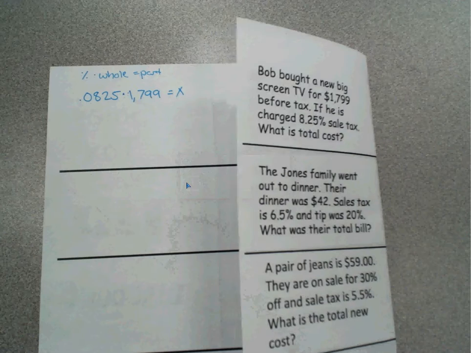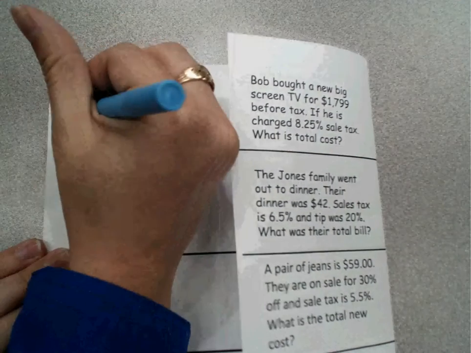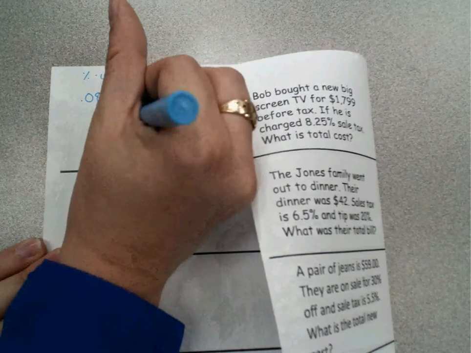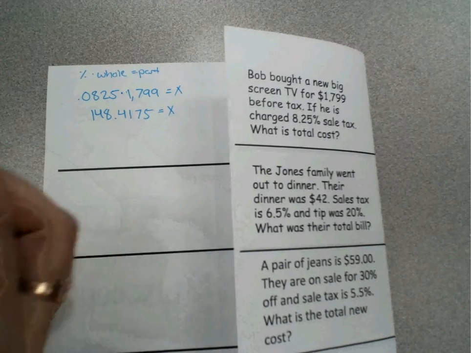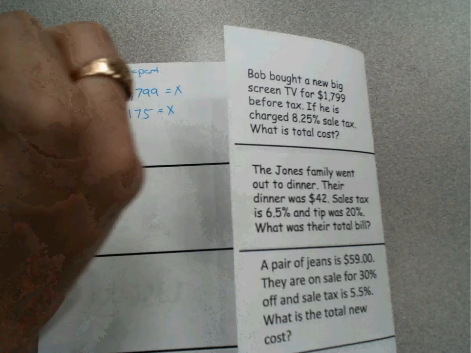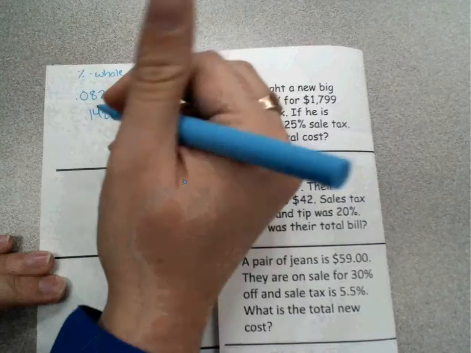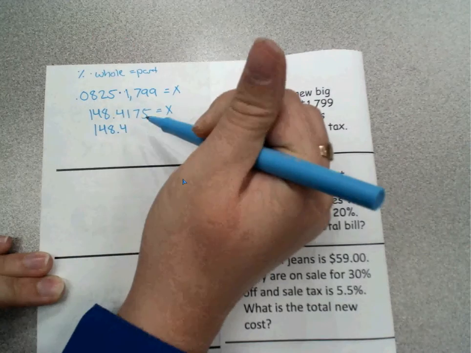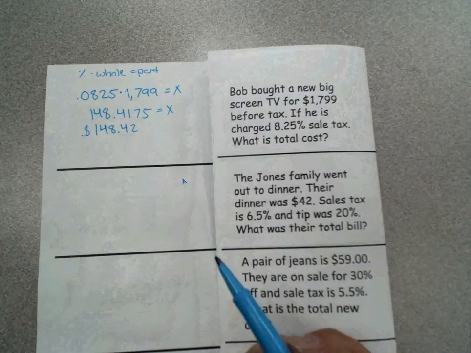So when we multiply that on a calculator, we end up with 148.4175. So that's how much it is with the tax. We want to round this because we're talking about money, so we want to make sure we just round to the nearest hundredth. So 148.4175 will make the 1 go up to 2. So $148.42 is how much the tax is.